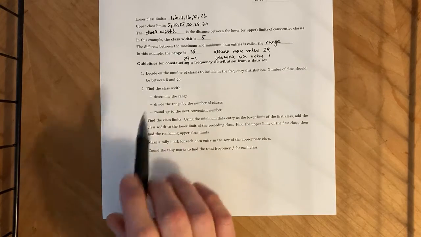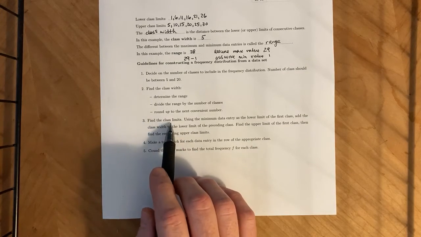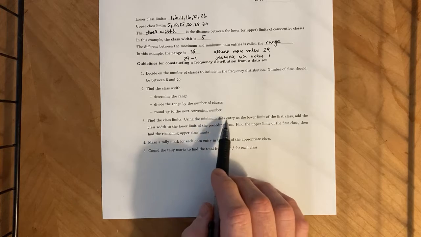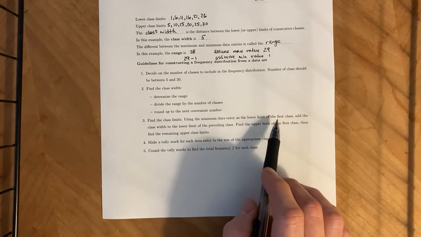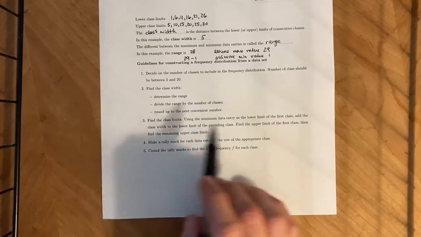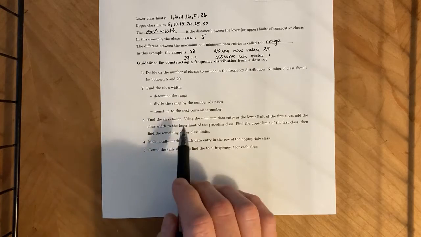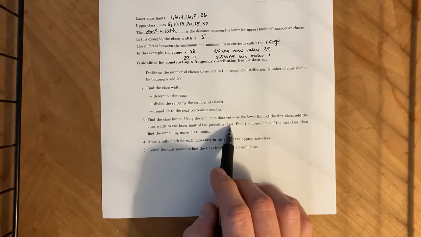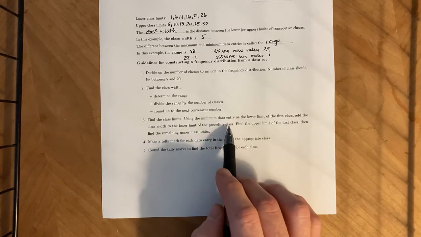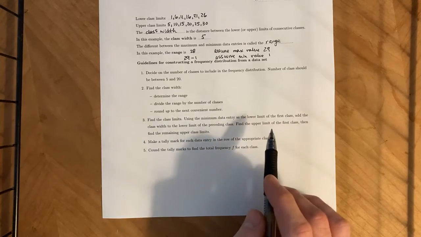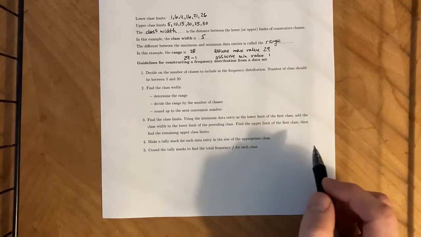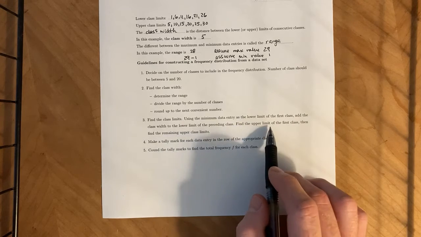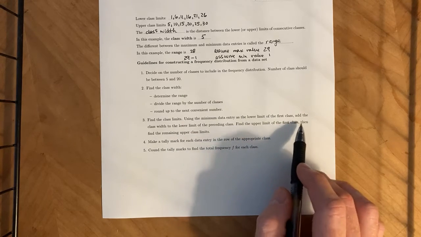After you find the class width, what we need to do is find the class limits. So using the minimum data entry as the lower limit of the first class, we add the class width that we found above to the lower limit of the preceding class. That will give us the lower limit of the second class, and then we just keep repeating that. Next, we want to find the upper limit of the first class.